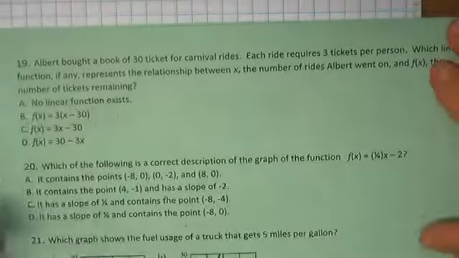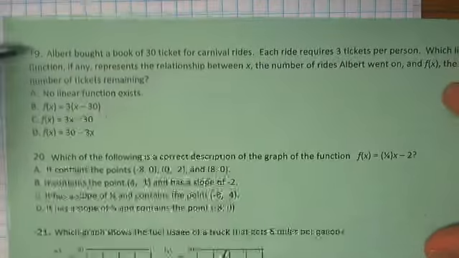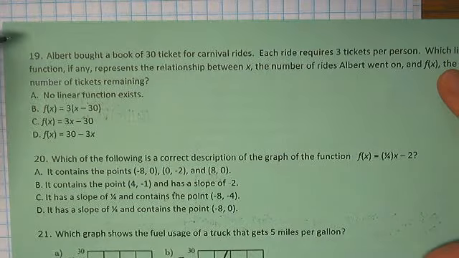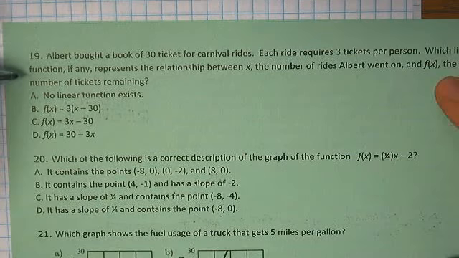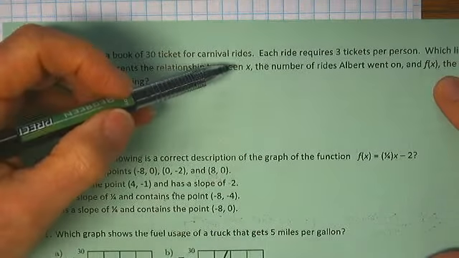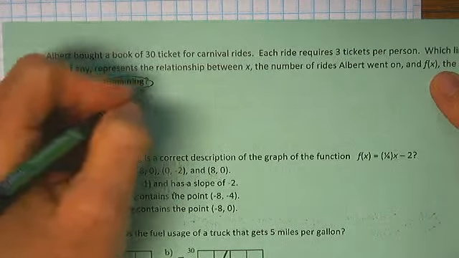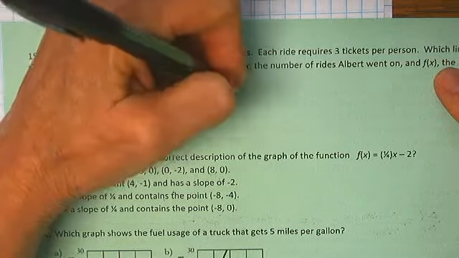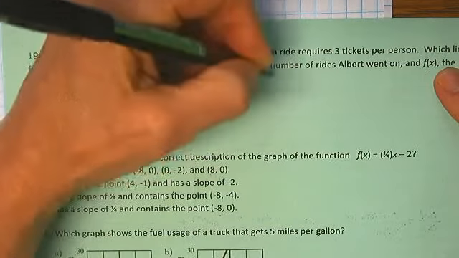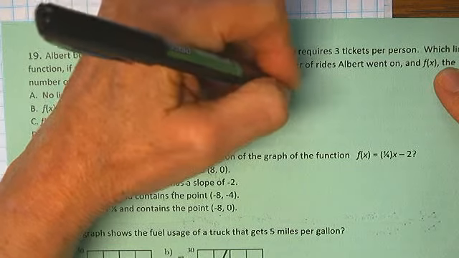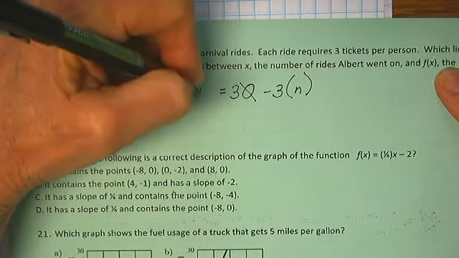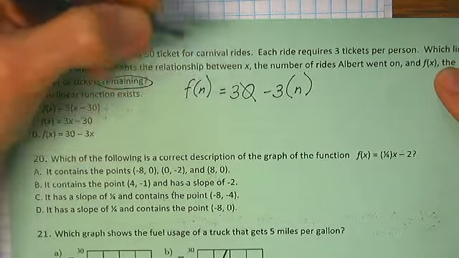Oh goody, last page. Alan bought a ticket book for Carnival rides. Each ride requires 3 tickets. Which linear function represents the relationship between his number of rides and the number of tickets left? Okay, he starts with 30 tickets. He gives away 3 tickets per ride times n, the number of rides, and that's going to be the output, the number of tickets remaining.